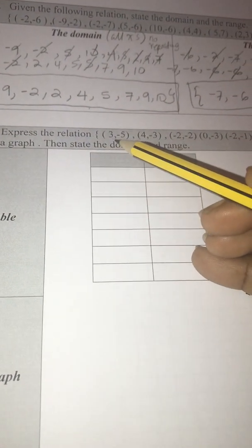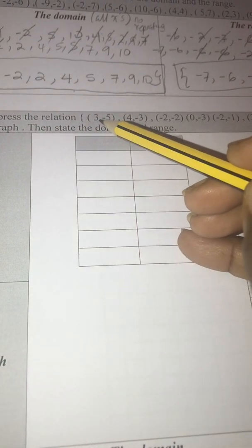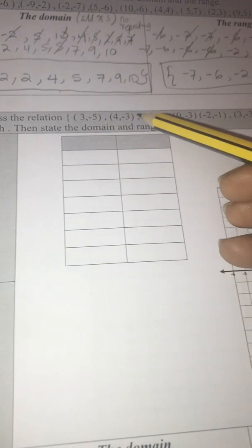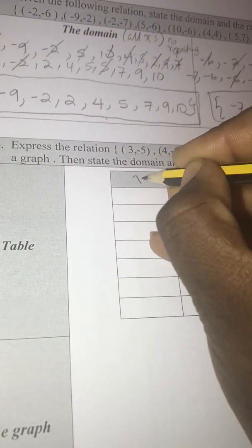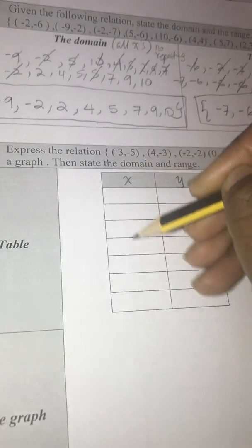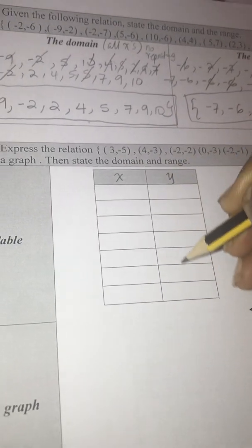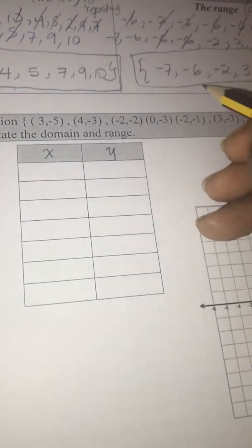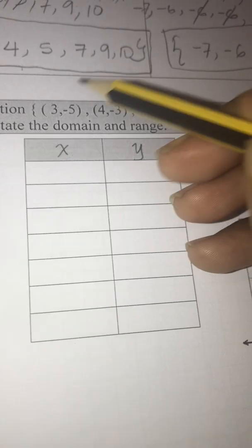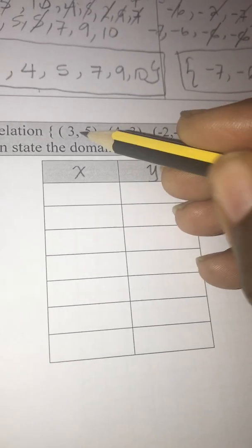Express the relation 3, -5, all this as a table. So what am I going to do? X and Y. My first column is X. My second column is Y. Then I'm going to arrange my X's from least to greatest.